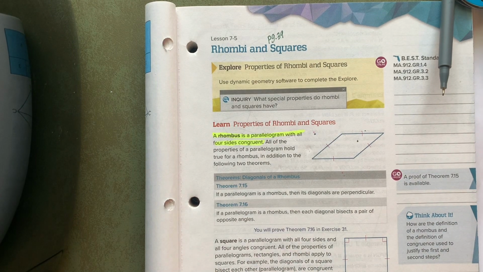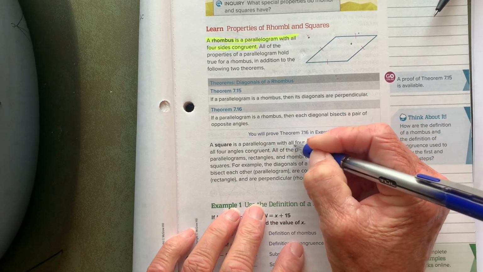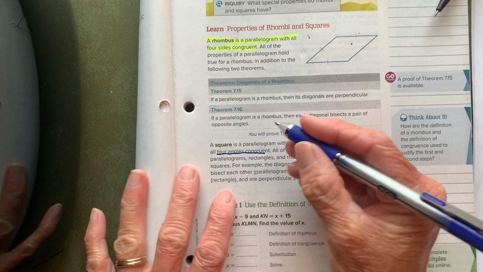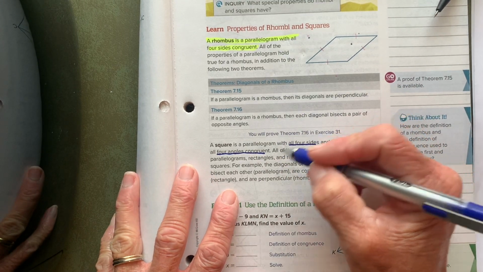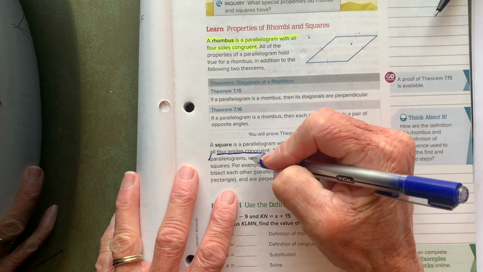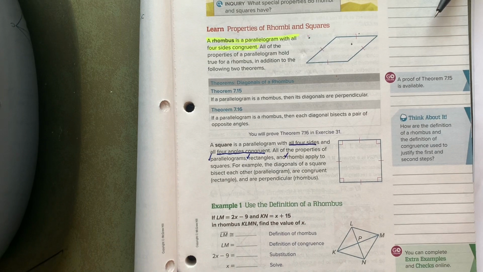So a square combines the best of both. It's a parallelogram with all four sides and all four angles congruent. That means that everything that's true about a parallelogram will hold true for a square, everything that's true about a rectangle, and everything that's true about a rhombus.